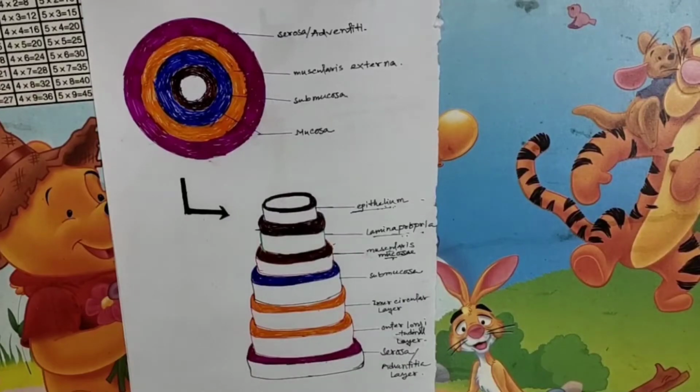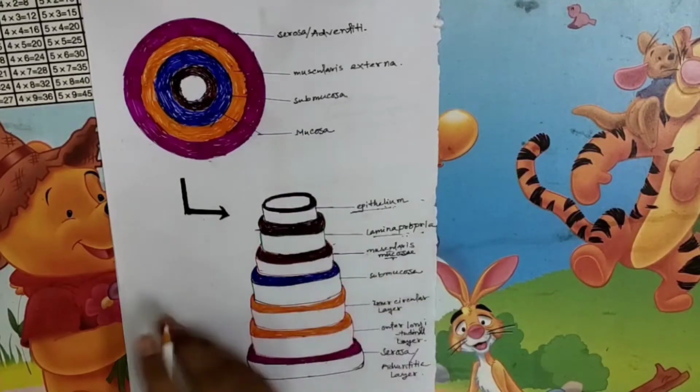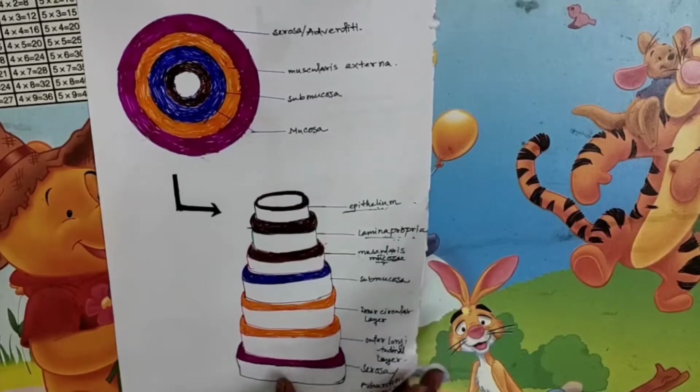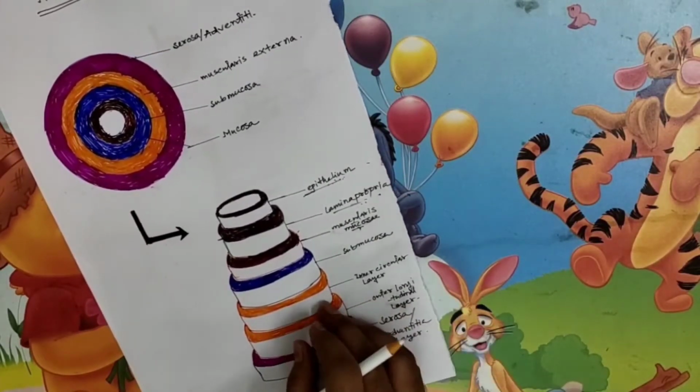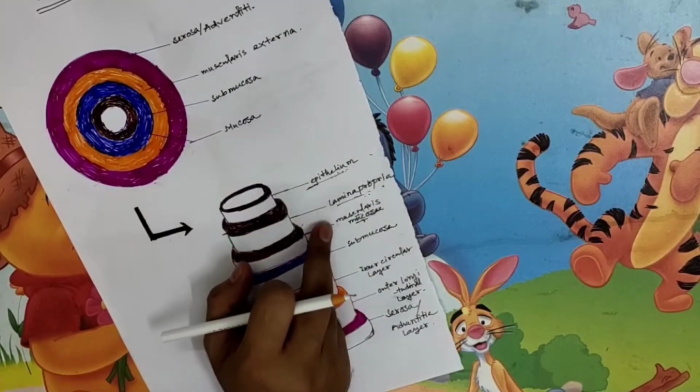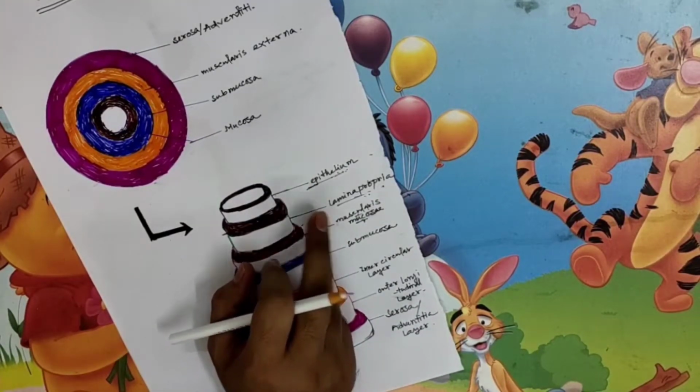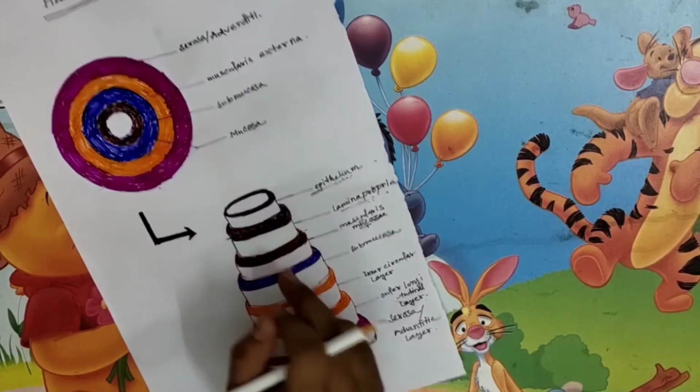Now we will know the details of every single layer of the gastrointestinal tract. The first layer we will discuss is the mucosa, which is the innermost layer of the GIT. As I said earlier, the mucosa layer itself consists of three layers: epithelium layer, lamina propria layer and the muscularis mucosa. So now first we discuss the epithelium layer.